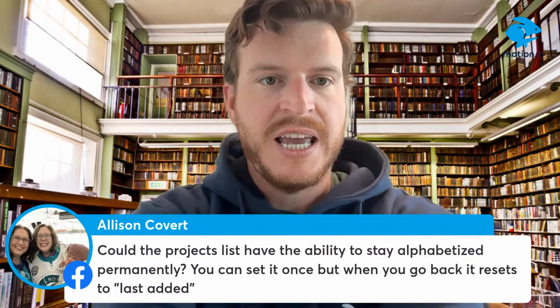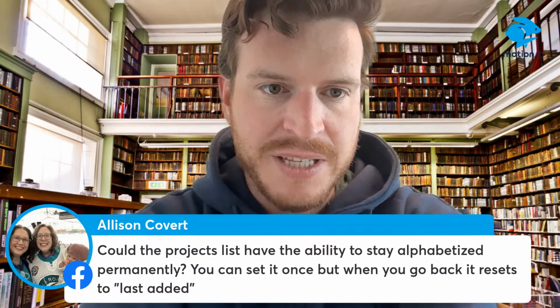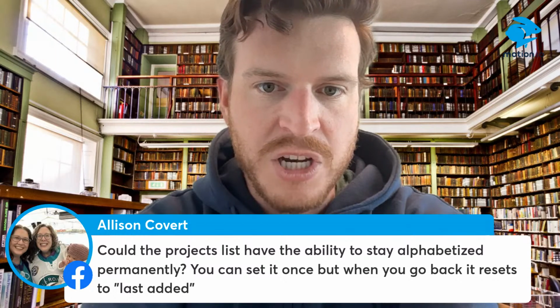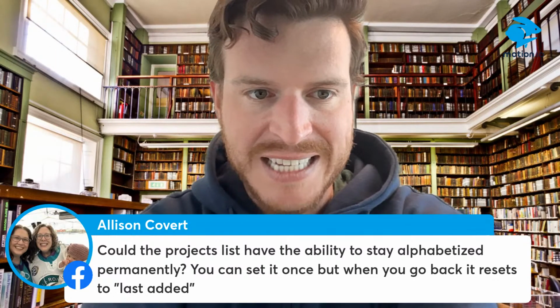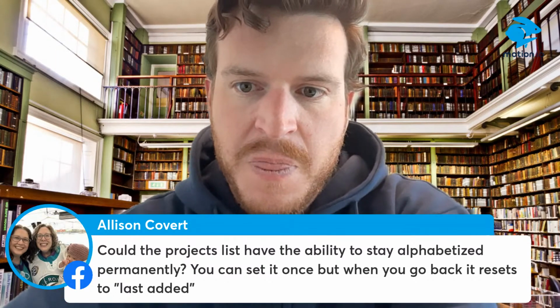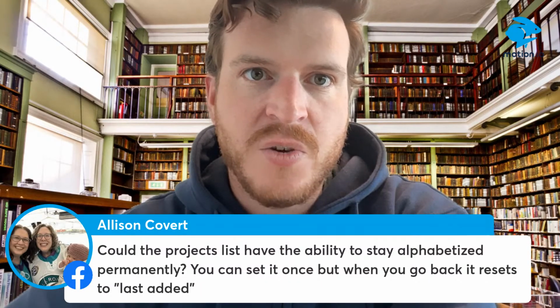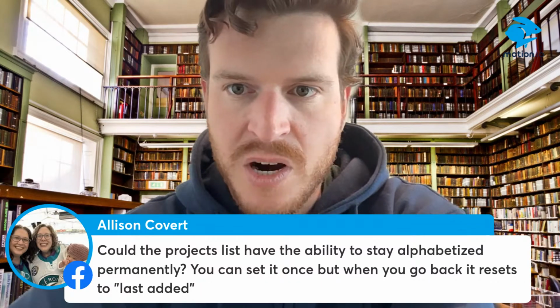Allison wrote in, can the projects list have the ability to stay alphabetized permanently? You can set it once, but when you go back, it resets to last added. And just to quickly give us context for this comment.